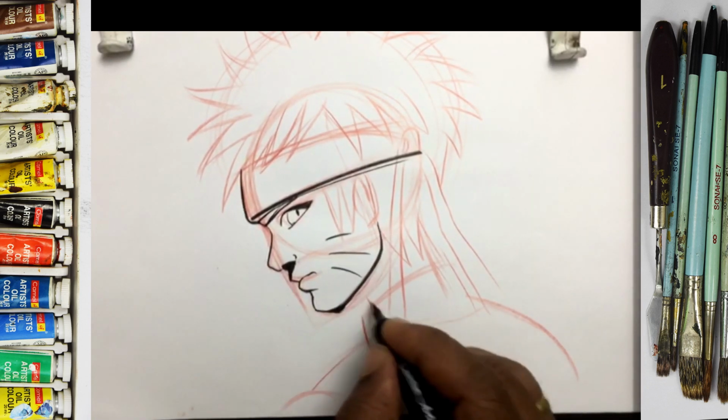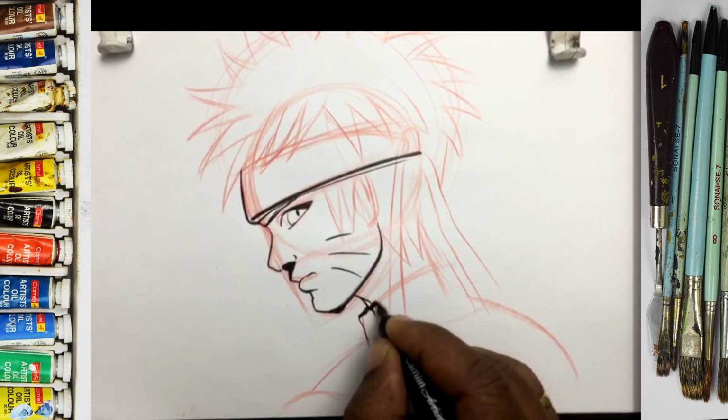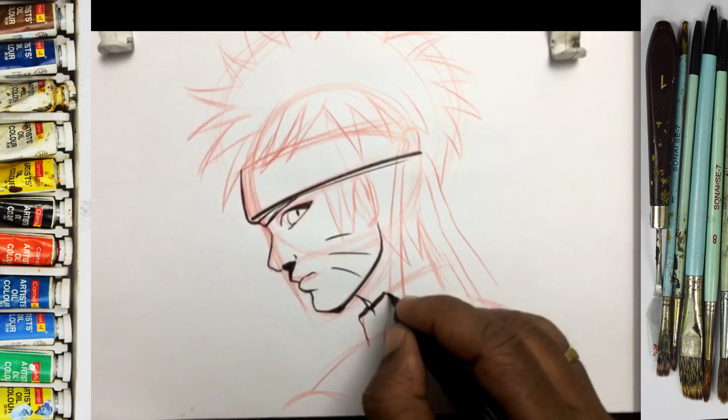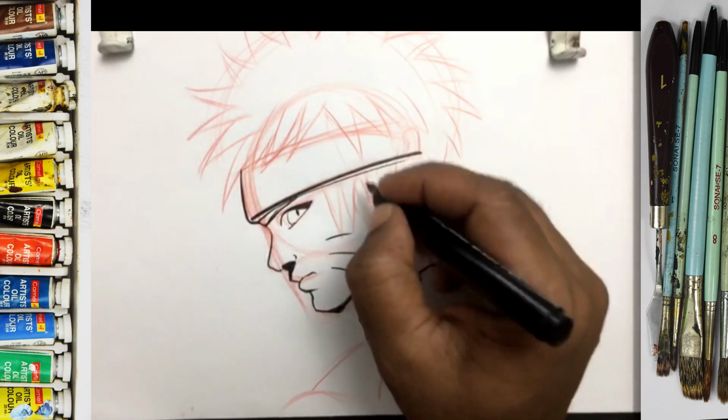So I create his eyebrow. And I create here the ear.